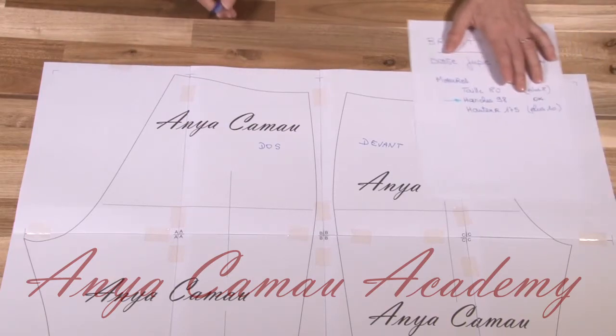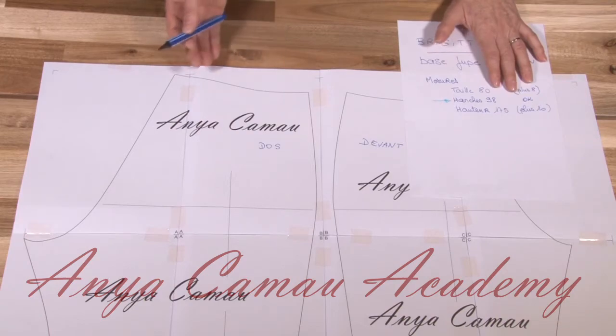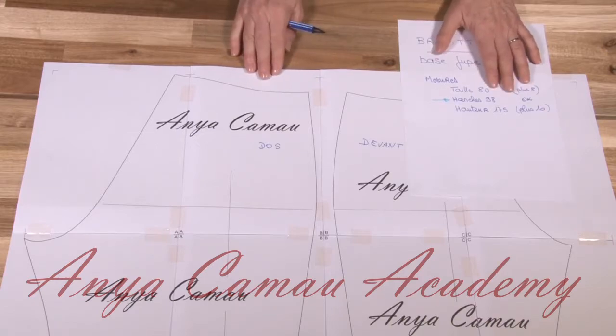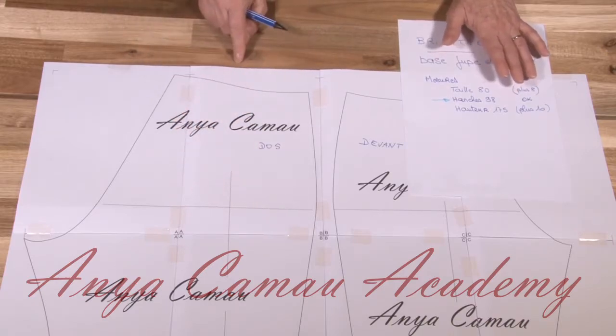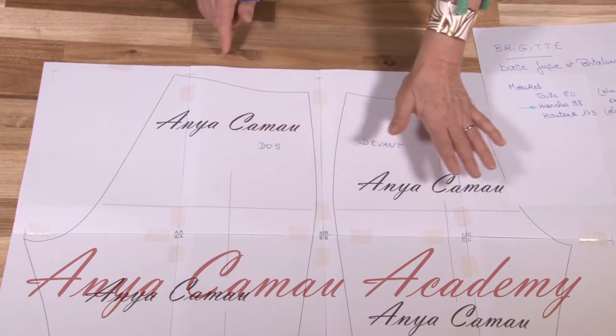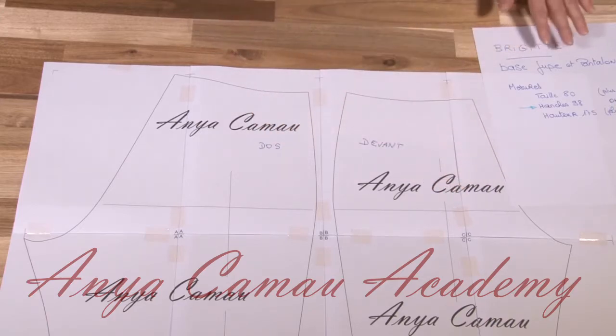Take good care to keep this in mind when you compare your natural hips height with this jeans block. I assume that I have to add 1 cm to Brigitte's hips height.